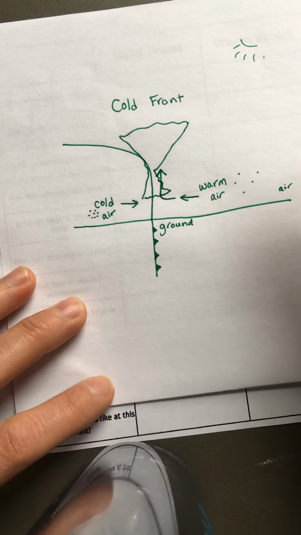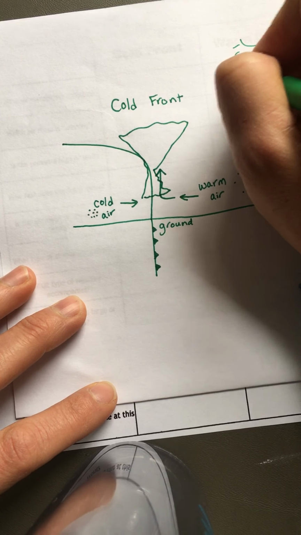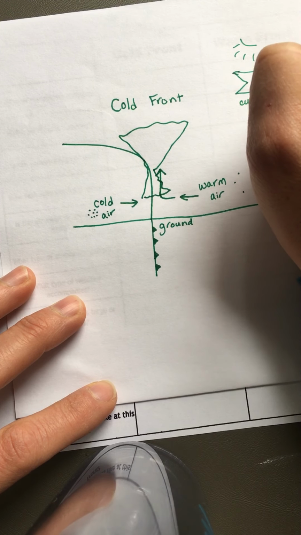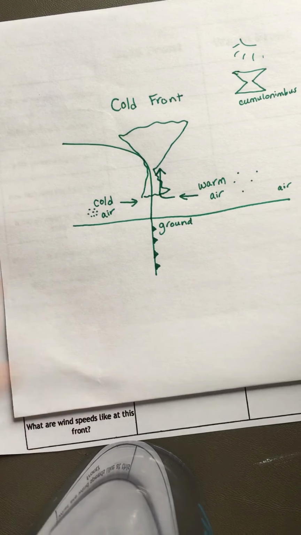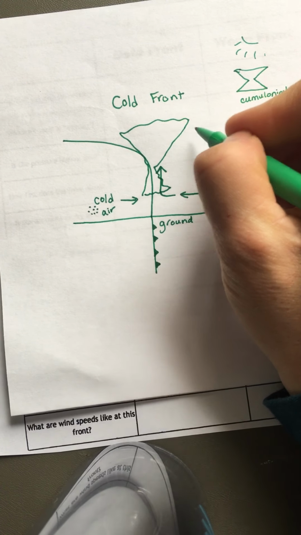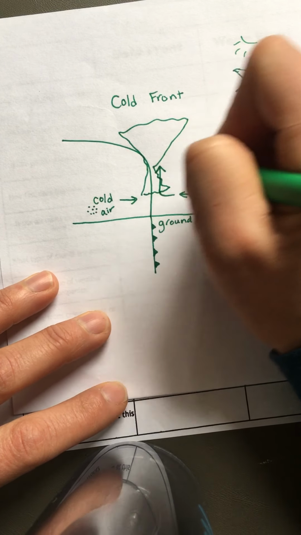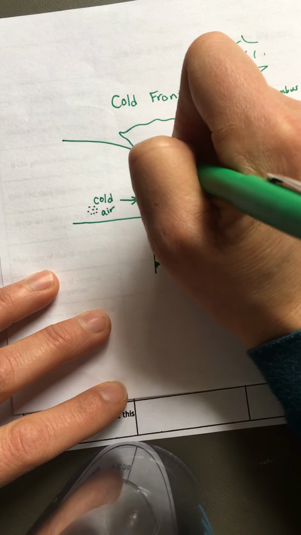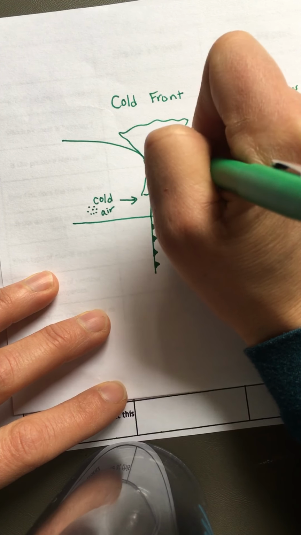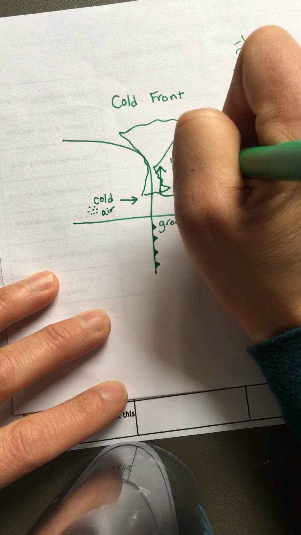You can see the cloud that I drew. I drew an anvil-shaped cloud, and this specific cloud is called a cumulonimbus cloud. It's really, really high. It's got low elevation and very high elevation, so it's considered a really long cloud. This cloud forms when the warm air is forced up and cooled quickly.